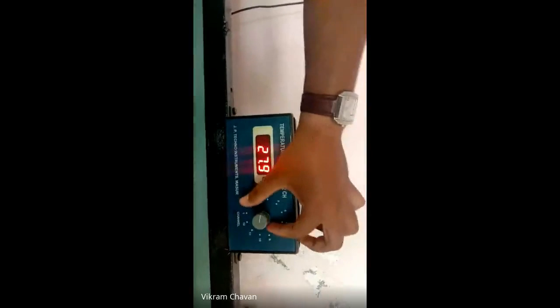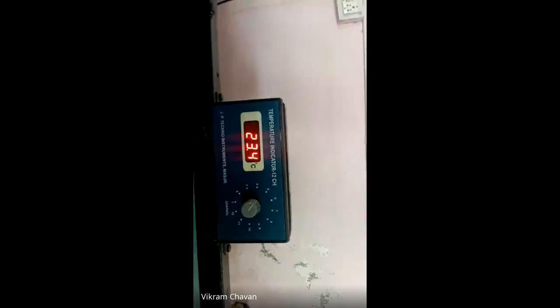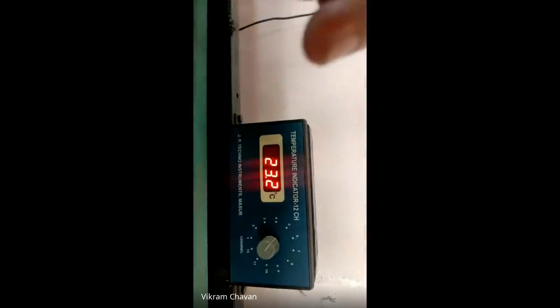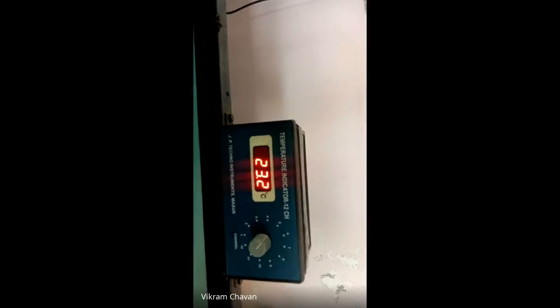We have to skip T4. We have to take the exit temperature of the cold fluid as T5, and it is equal to 23.3. Then we have to check the mass flow rates for the counter flow arrangement.